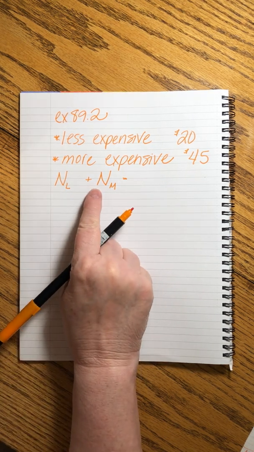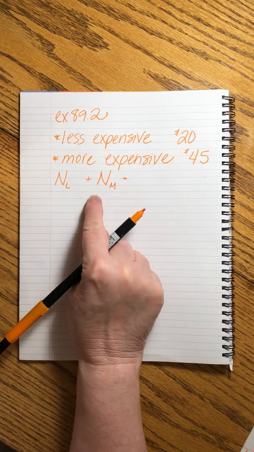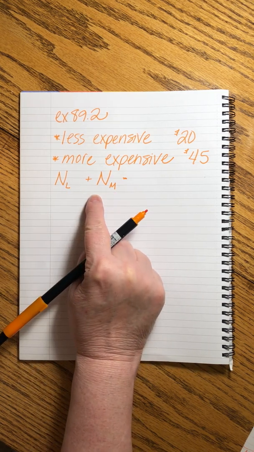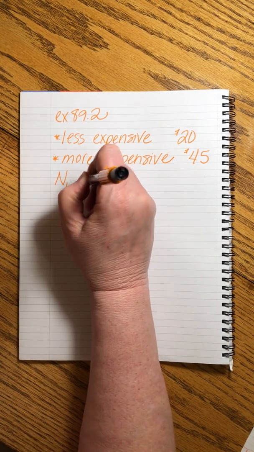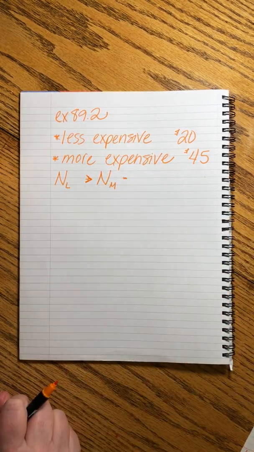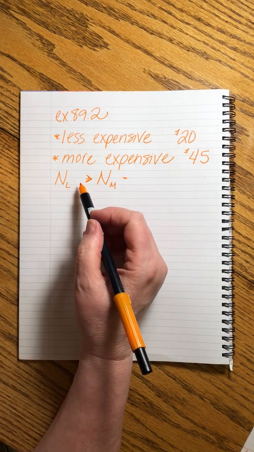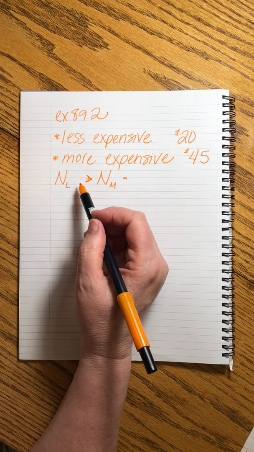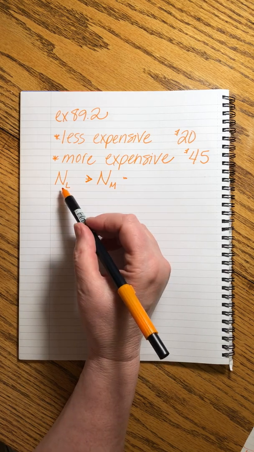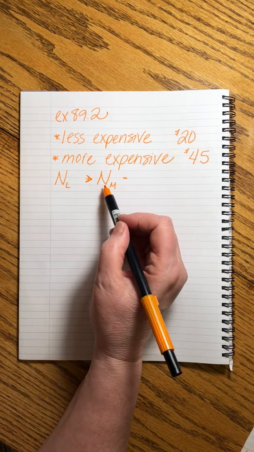So I got excited and I started writing this, but this isn't the way we're gonna write this one. There were more of the less expensive dresses sold. So the number of less expensive dresses is more than, it sold more of the less expensive dresses than the more expensive dresses.